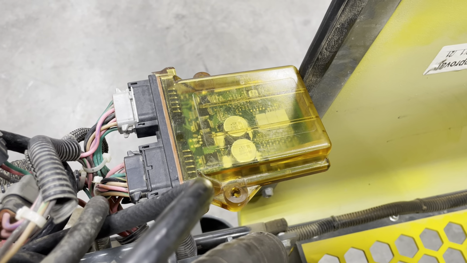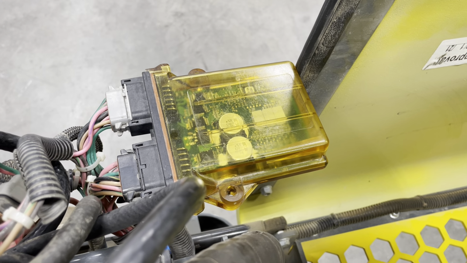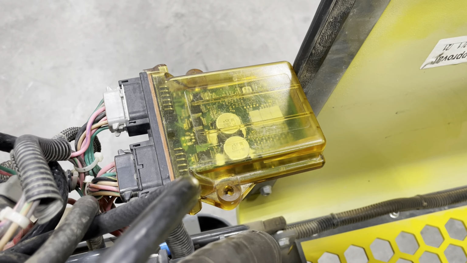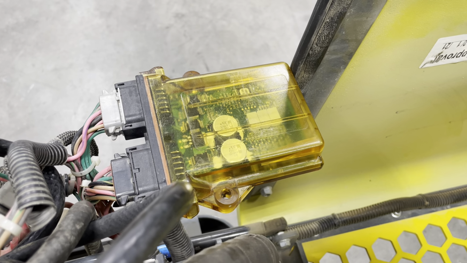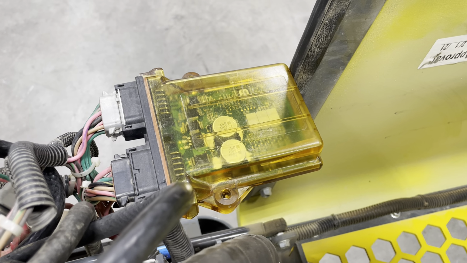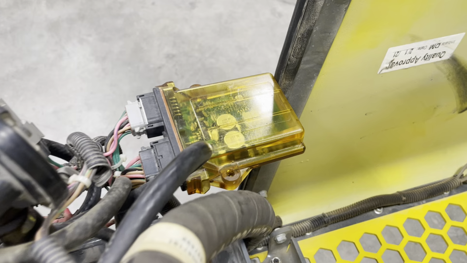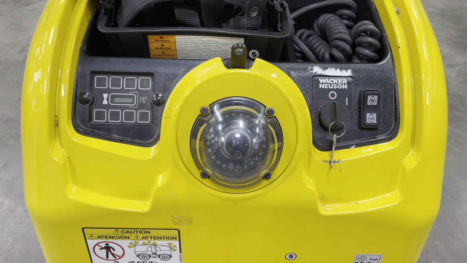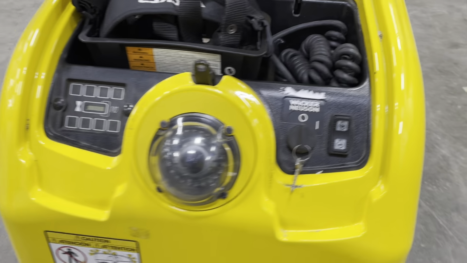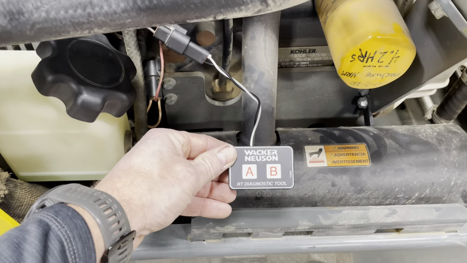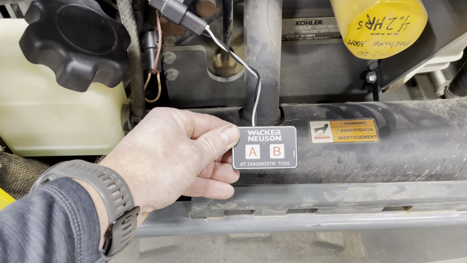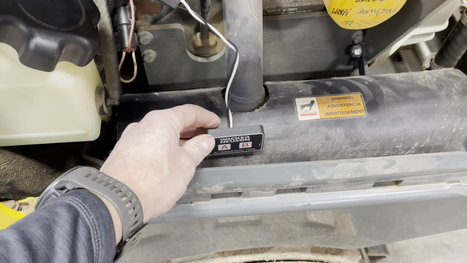It's important to understand there are two revisions of software for this ECM: version 1.0, which is current production, and 1.3, which is old production. If you're utilizing version 1.3, there's a unique sequence of procedures we have to perform at the front of the machine in order to get into the diagnostic mode, in order to utilize and function this AB tool to navigate up and down to read codes and reset the tip over.